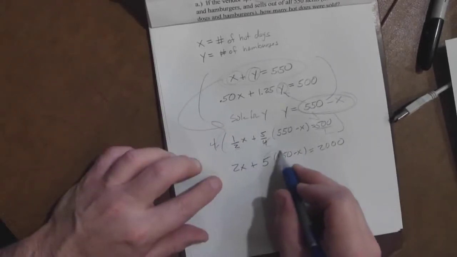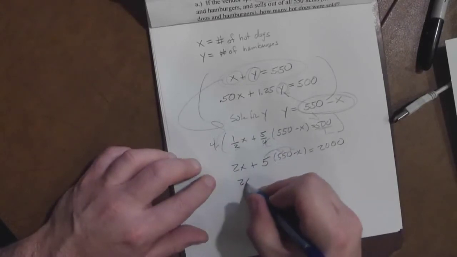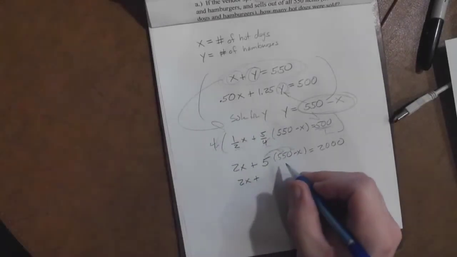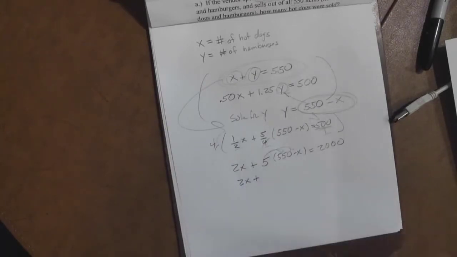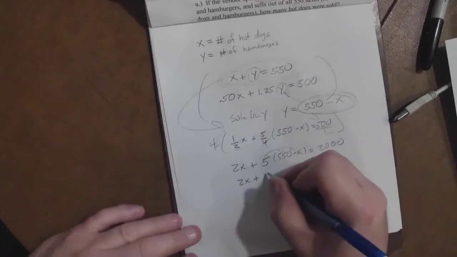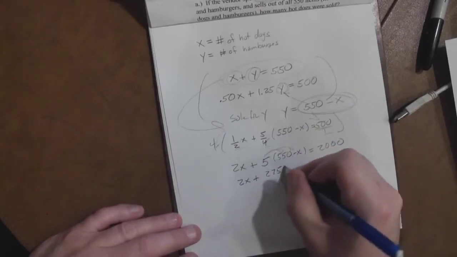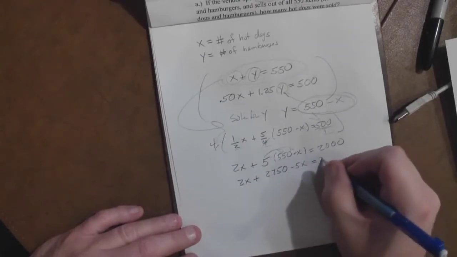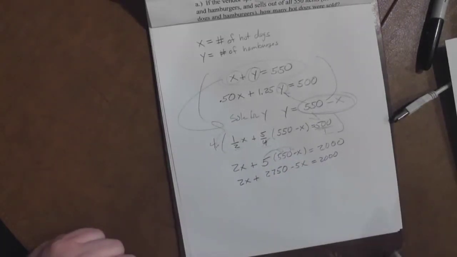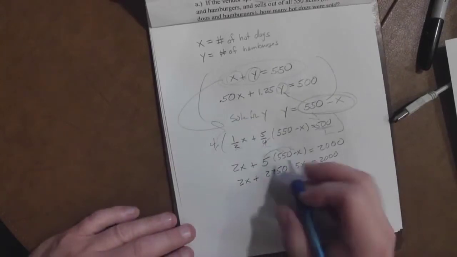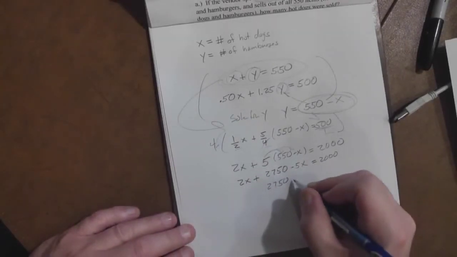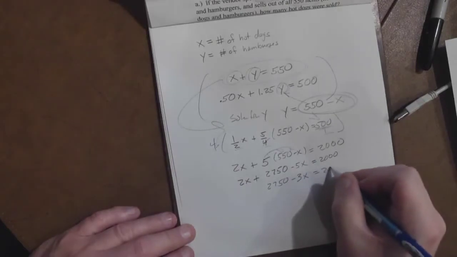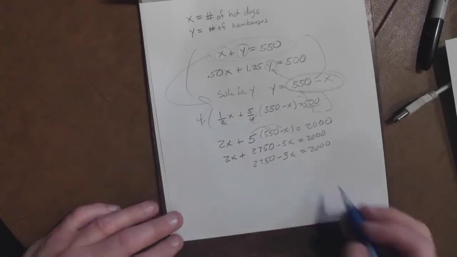Now if we distribute the 5, we will get 2x plus, now 5 times 550: 5 times 500 is 2,500, 5 times 50 is 250, so 2,500 plus 250 is 2,750. Minus 5x must equal 2,000. Right? Combine your like terms, 2,750 minus 3x must equal 2,000. And there's our nice one variable linear equation that we solve for.